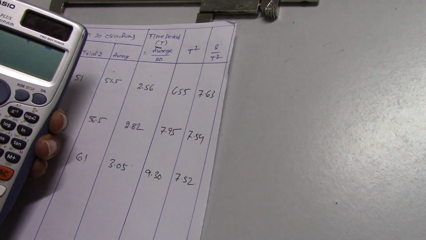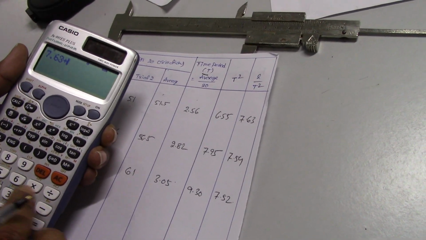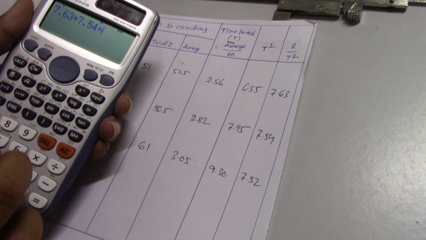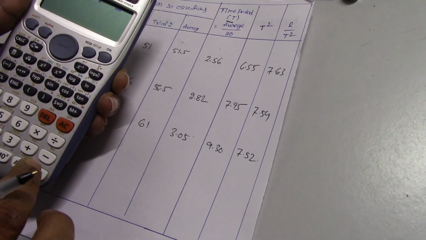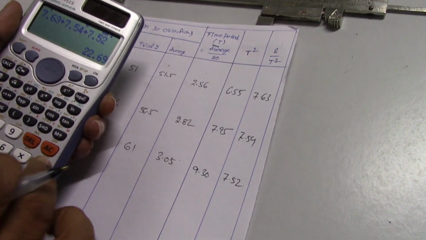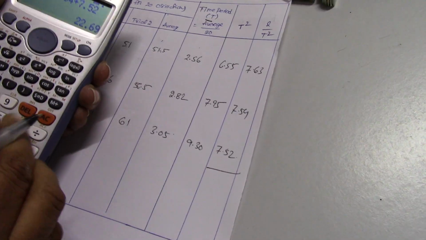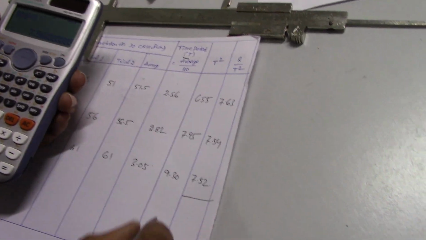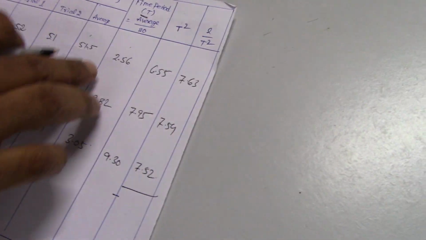So these are the L by t square values. Take the average of all these: 7.63 plus 7.54 plus 7.52 divided by 3. So divided by 3 will give us the average value of L by t square as 7.56. So this is the theoretical L by t square, students.